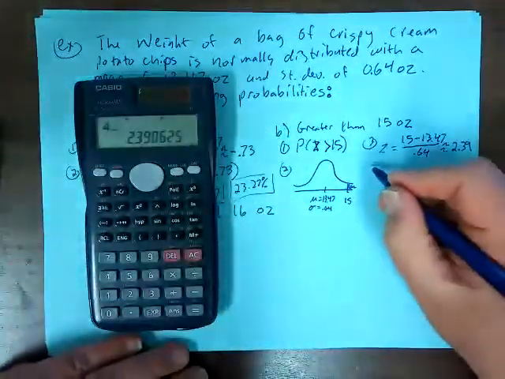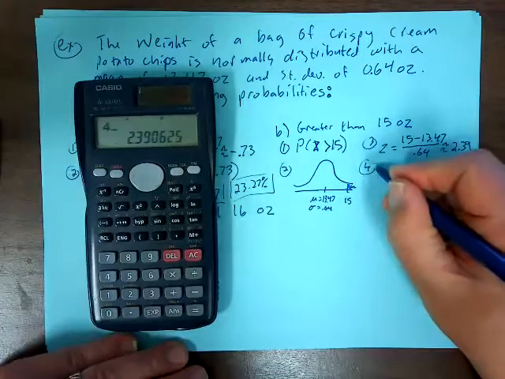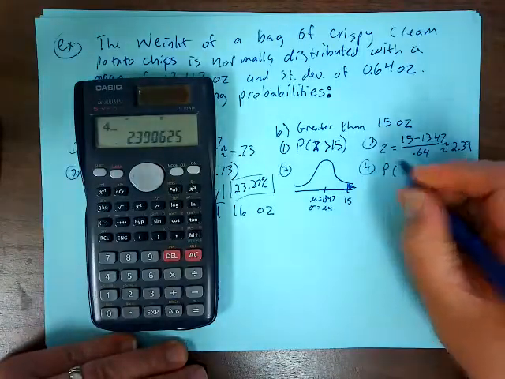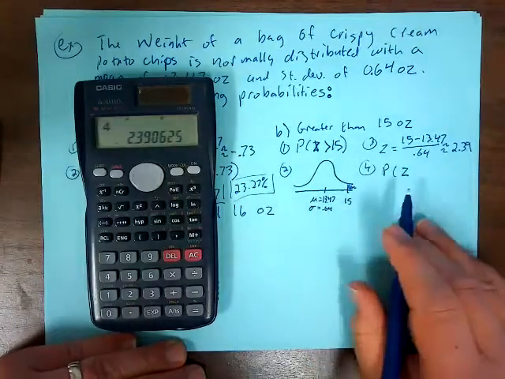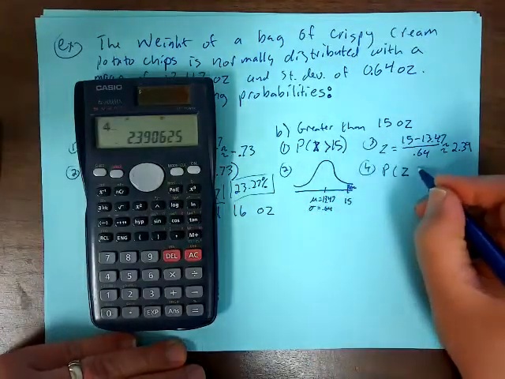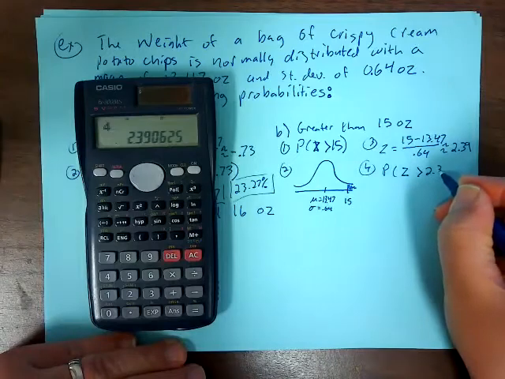Okay, so now I'm going to write the z-score probability. I'm going to change my x to a z: z is greater than 2.39.